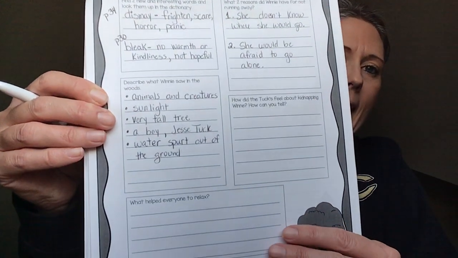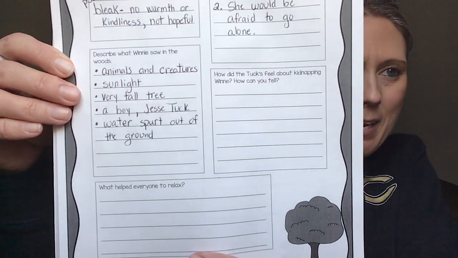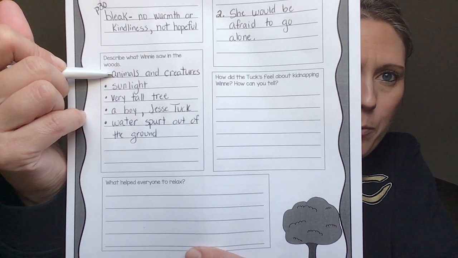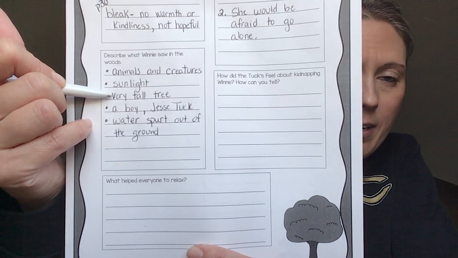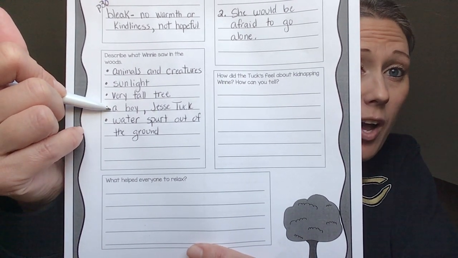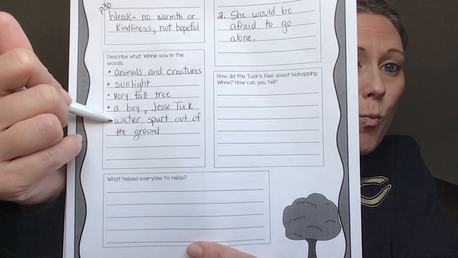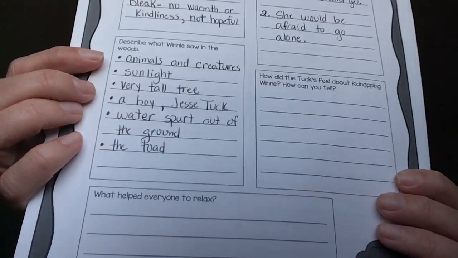Okay, I'm going to stop there because that's plenty. Okay, let me hold this up for you, and you can pause me if you need to and make your list. She saw animals and creatures, sunlight, a very tall tree. She saw a boy, Jesse Tuck, and she saw a water spurt out of the ground. One more thing. Do you remember what else she saw that she had seen at her house the day before? Right. She saw the toad. Okay, so I just added the toad to my list there. All right, pause me if you need to so you can finish up your list.